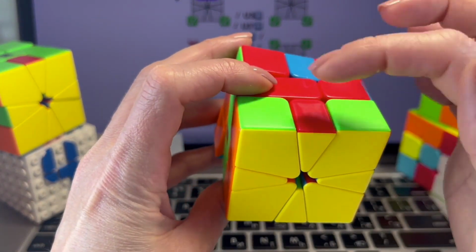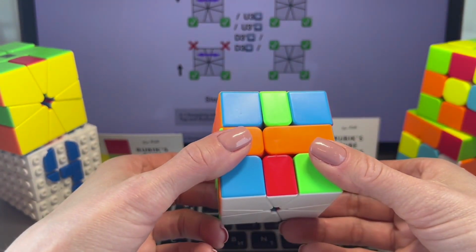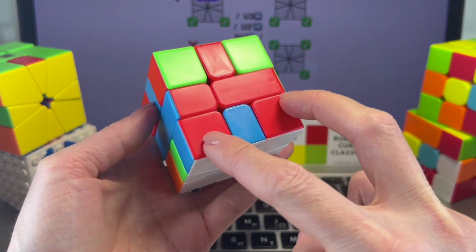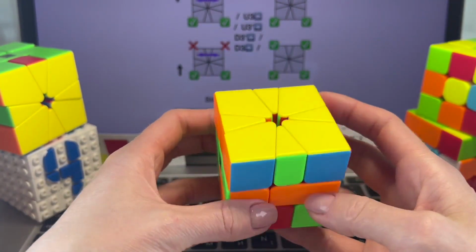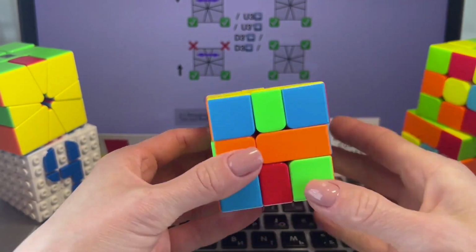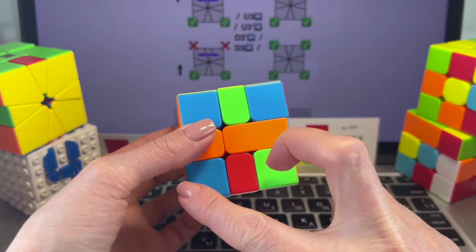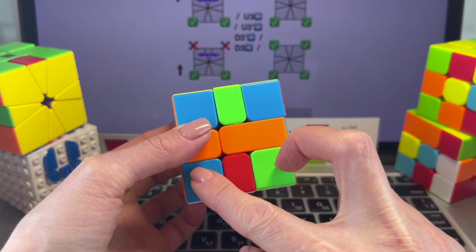These two corners are solved and on the bottom layer. We also have two solved corners. So what do we have here? At the top, all the corners are collected, and at the bottom, only these two corners are collected. So we need to solve these two corners.